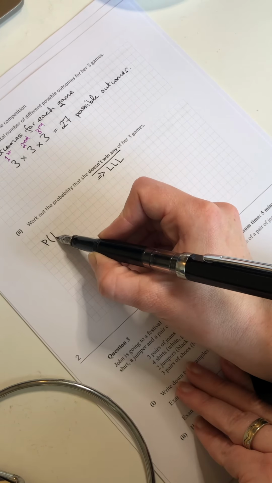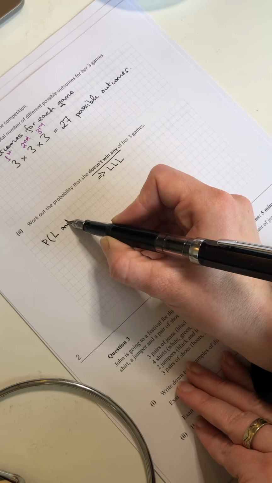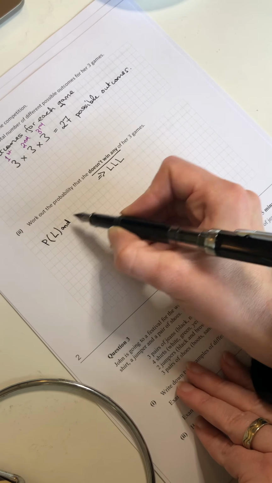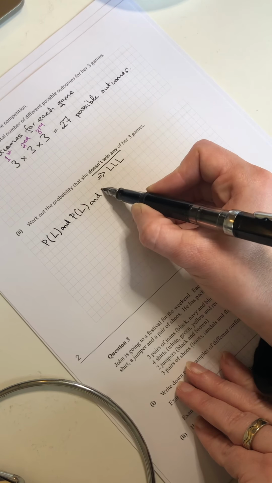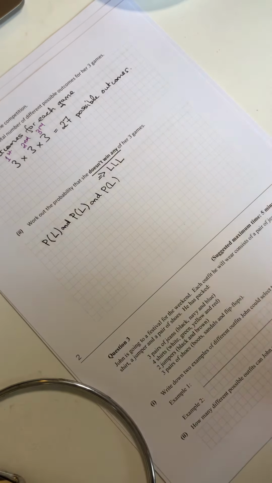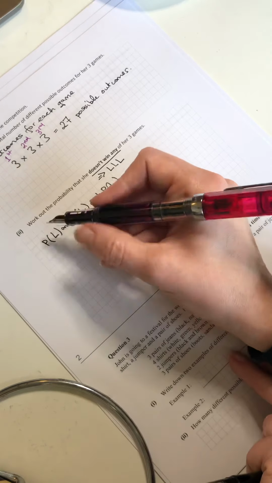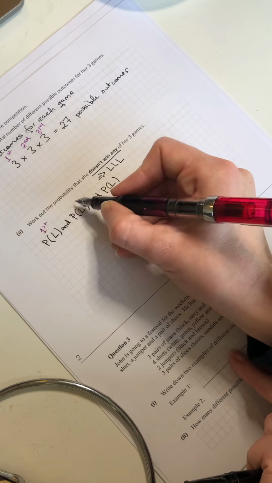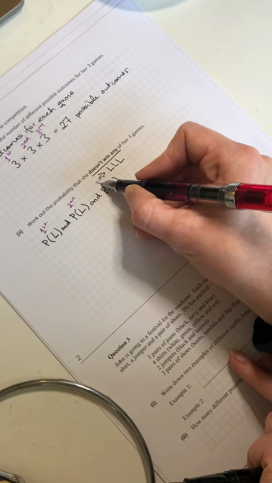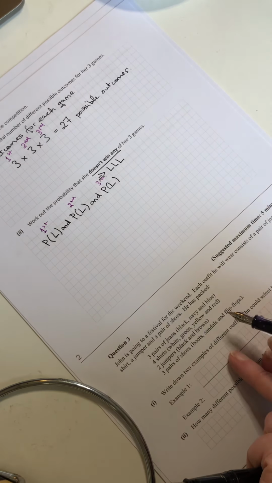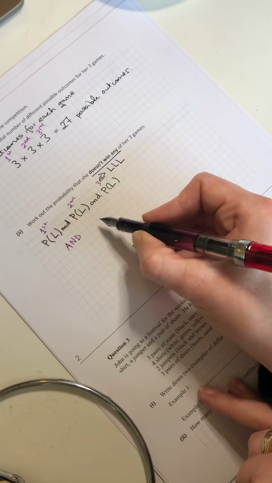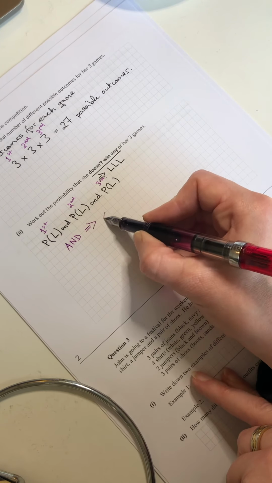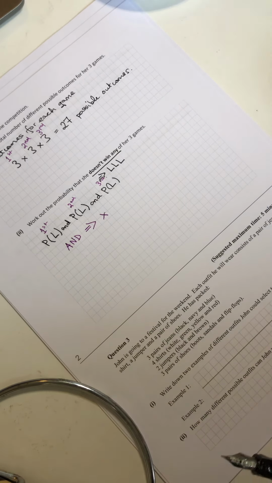So that's the probability that she loses the first, and she loses the second, and she loses the third one. It's my first, second, and third. Now, if you're looking at your probability notes, you'll see this, and in probability means multiply.